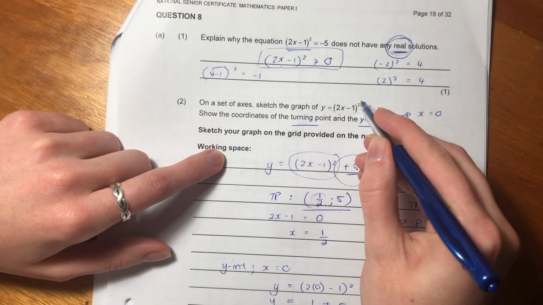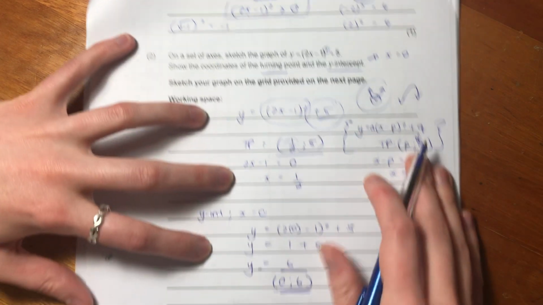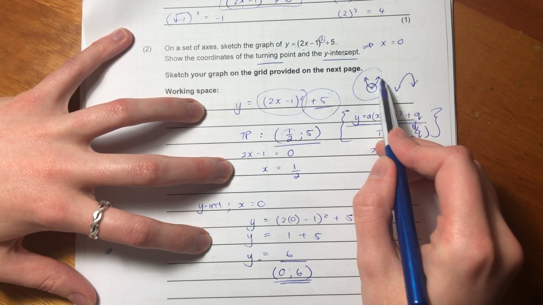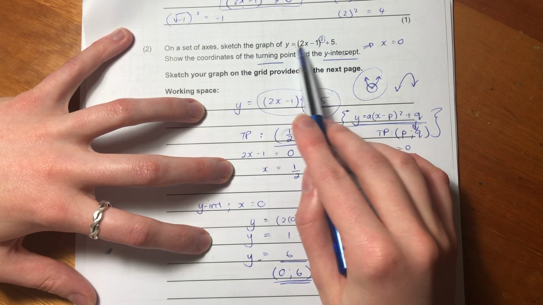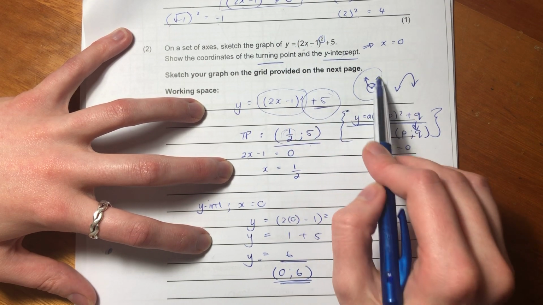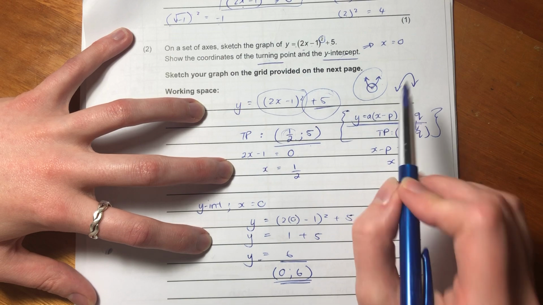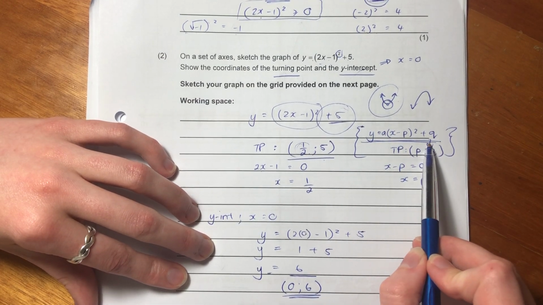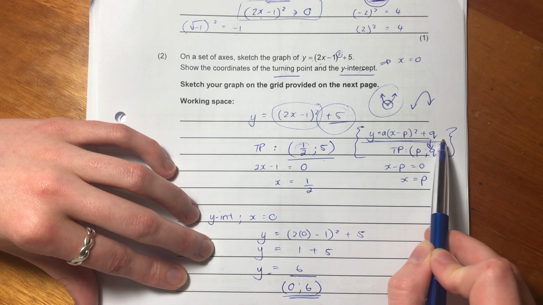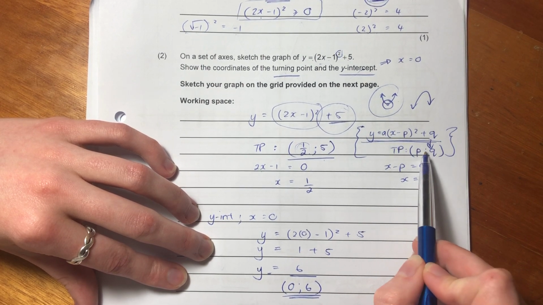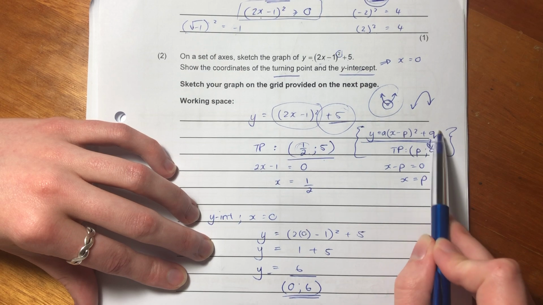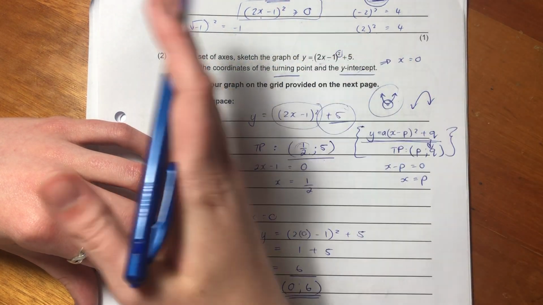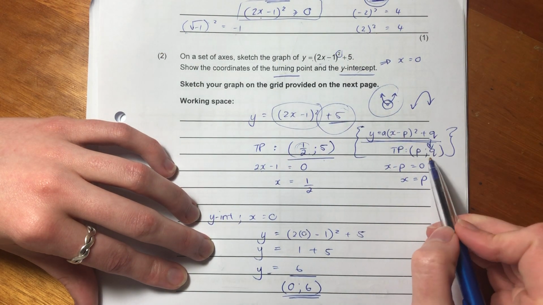Here we know that this is a parabola because it's squared, and it's of this form. And we know that it is a positive parabola because there's no negative in front of the bracket here. So we know that we're looking at a parabola like this, and we want to get the turning point. Now, importantly, when we have a parabola in this form, P and Q are our turning point. Q is our shift vertically, and P is our shift horizontally, okay? And we just put that in.